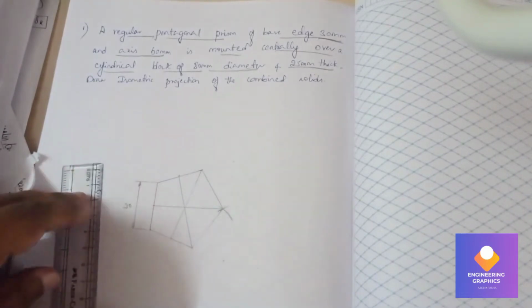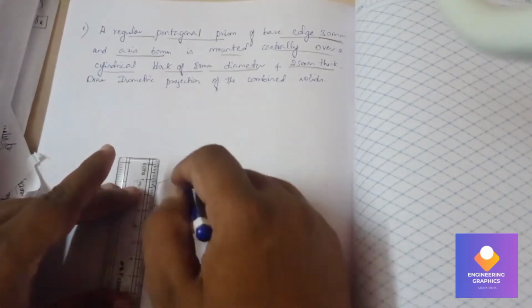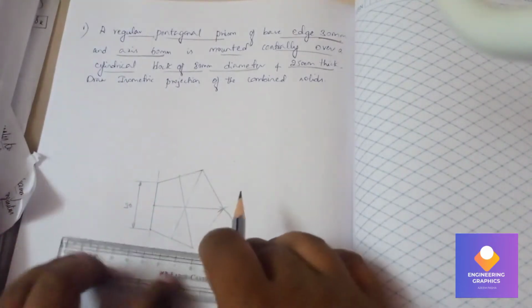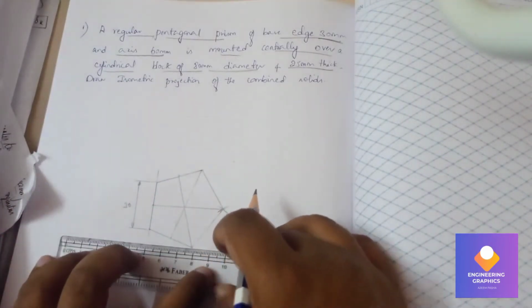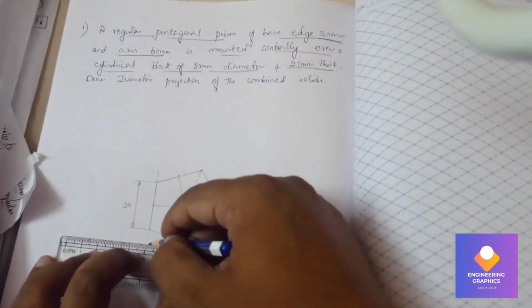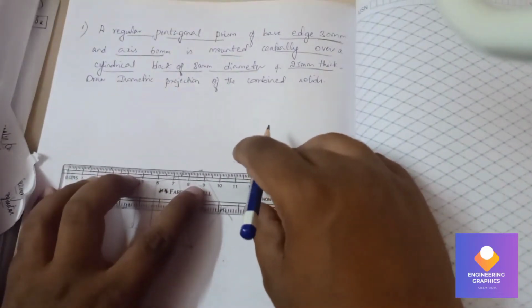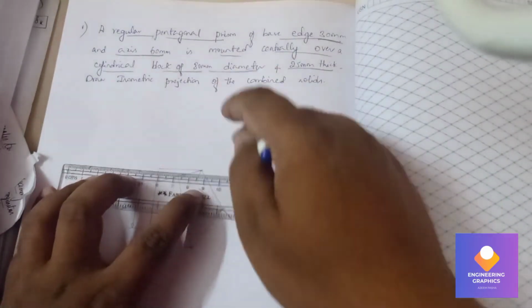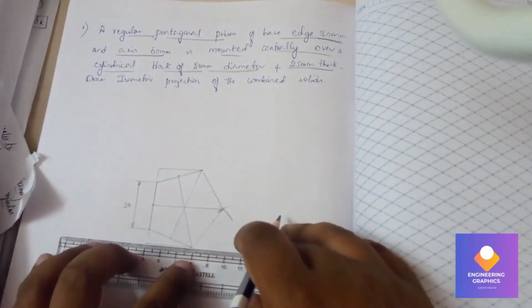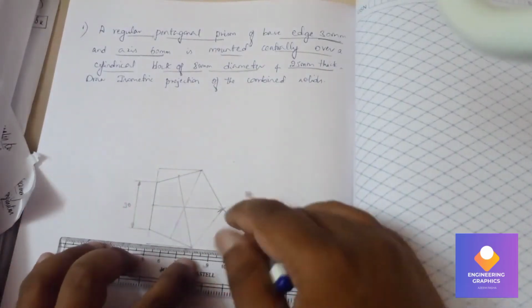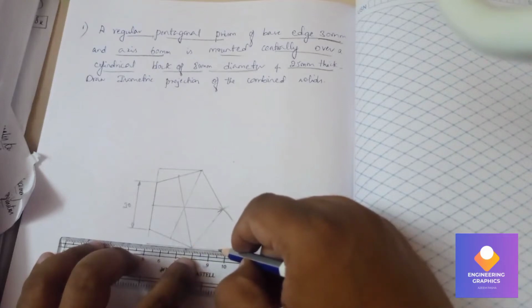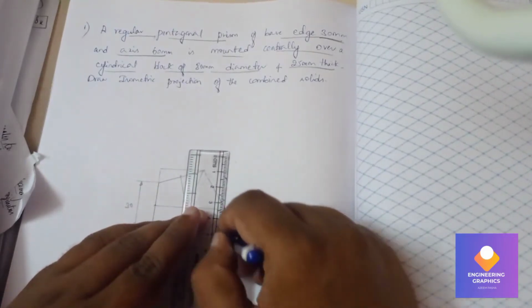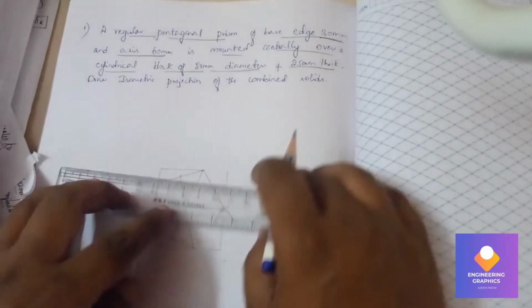Now we should construct a box for this, because we will be constructing using the box method in the isometric. That's why we need to construct the boxes here. At the extremities of this pentagon we will be drawing horizontal and vertical lines, so that we are able to construct a rectangular box for this pentagon.